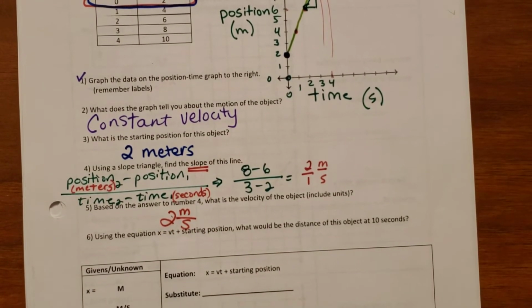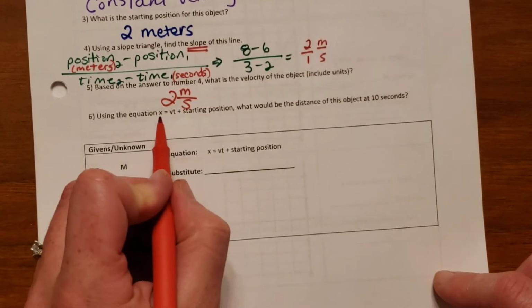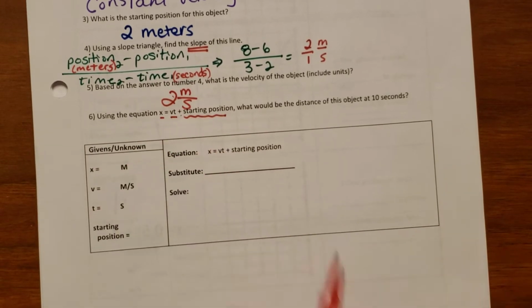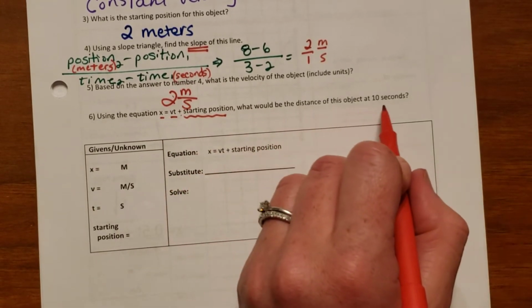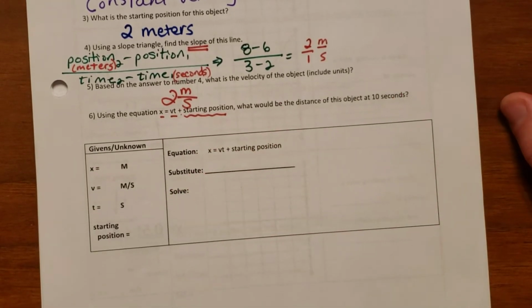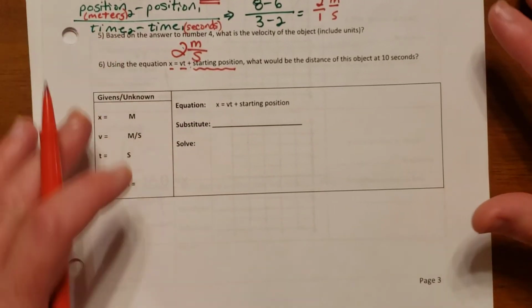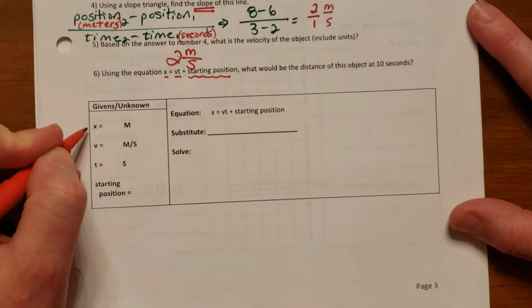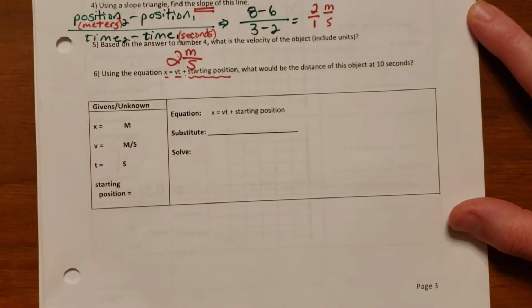Oh, we did it. So now it says that using the equation x equals vt plus starting position, what would be the distance that the object travels in 10 seconds? Well, we're new to this math game right here, and so we're going to do this together. I have x, I have v, I have t.